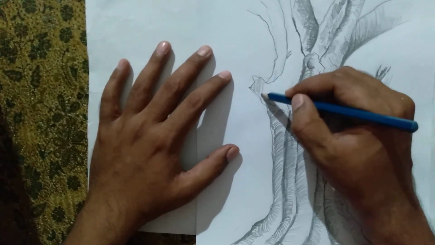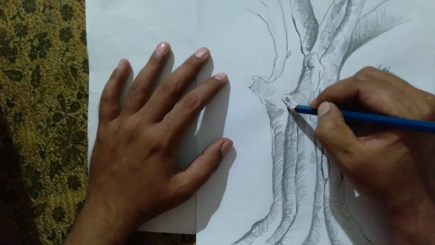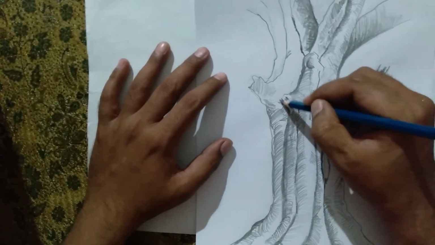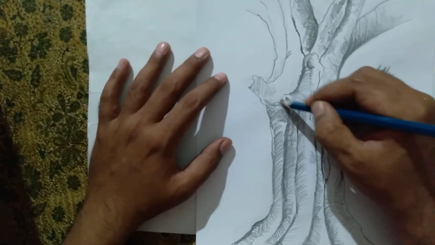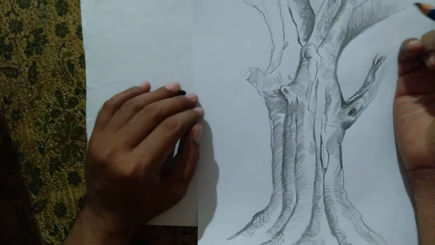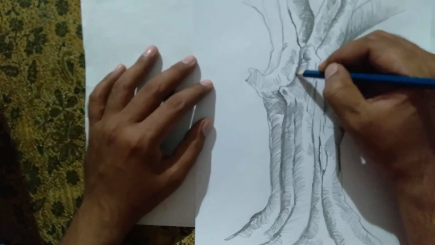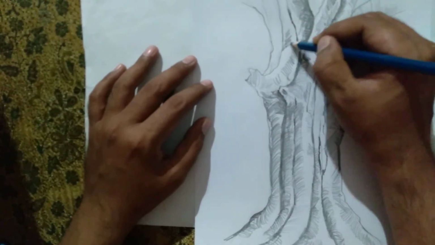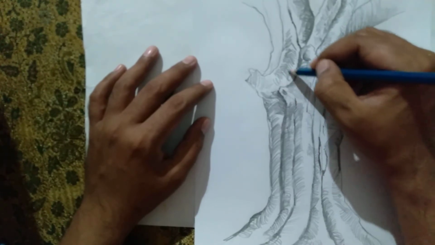If you want to become a good artist, if you want to make your art piece more beautiful, practice this tree shading on as many trees as possible, and you'll get these rendering techniques.